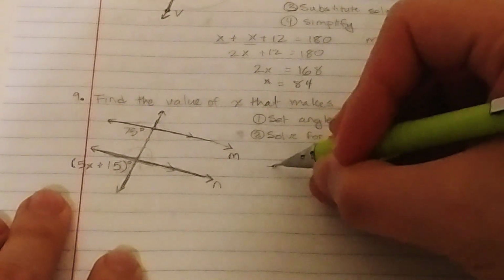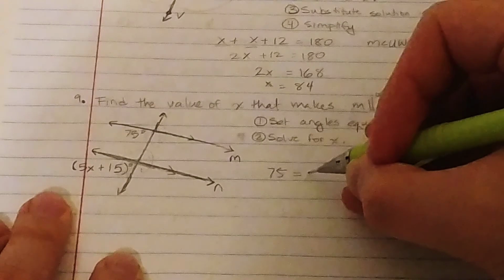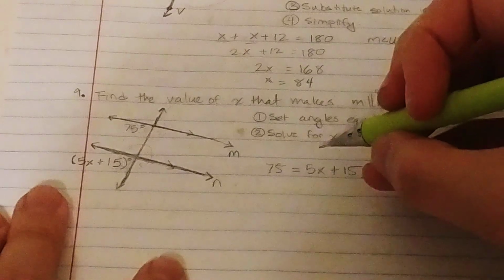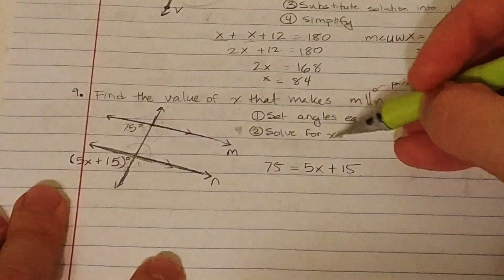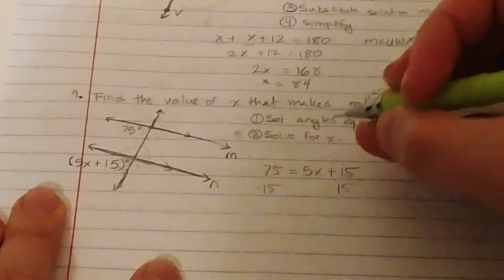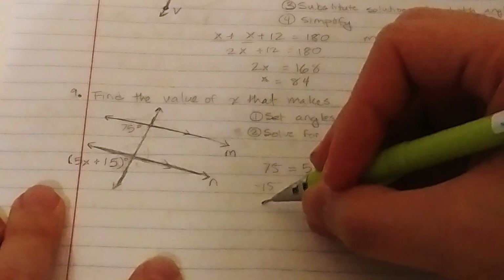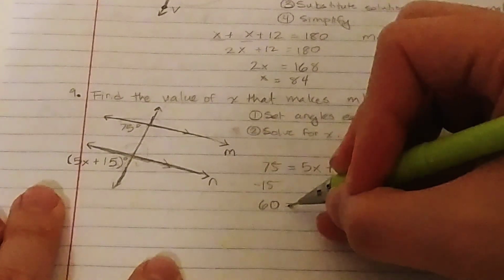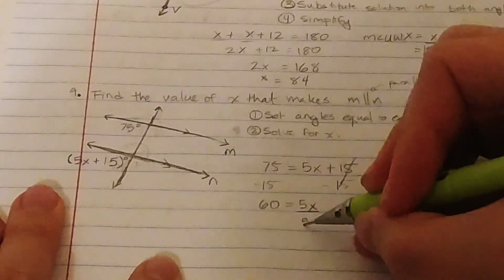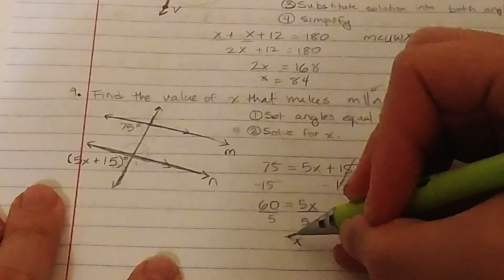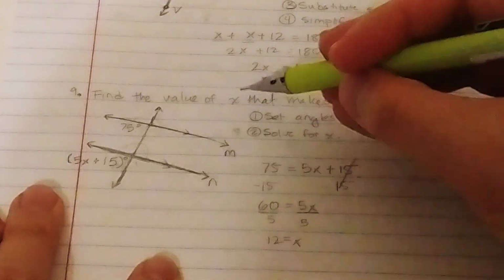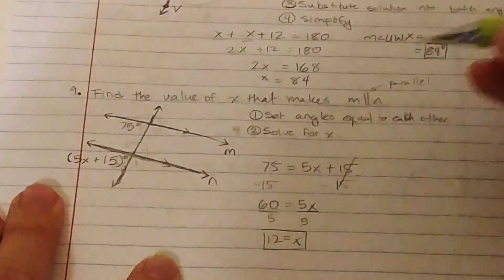So 75 equals 5x plus 15. And then, second step, solve for x. So we're going to subtract 15 from both sides. We get 60 equals 5x. Divide by 5. You get x equals 12. And all we wanted to find was the value of x, which we did, and that's it.